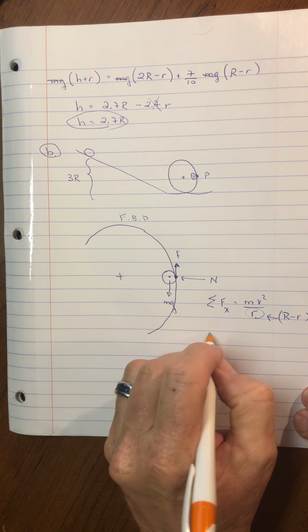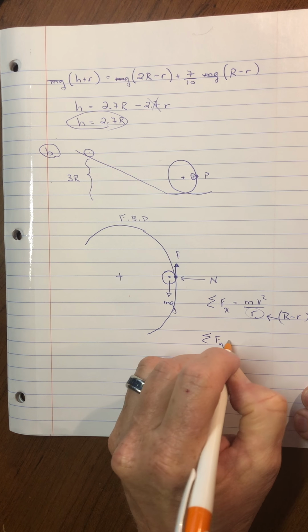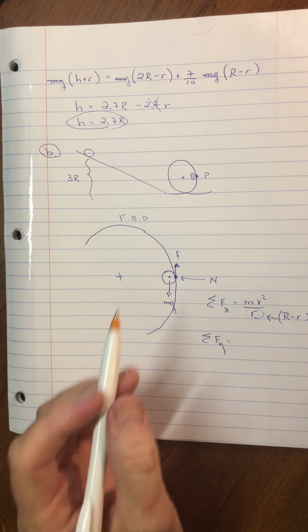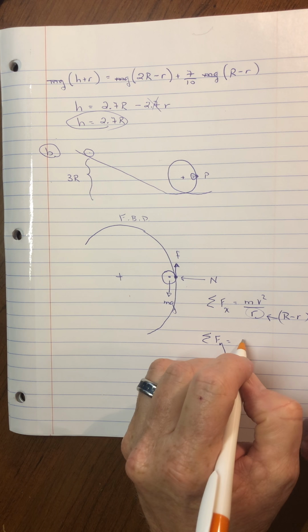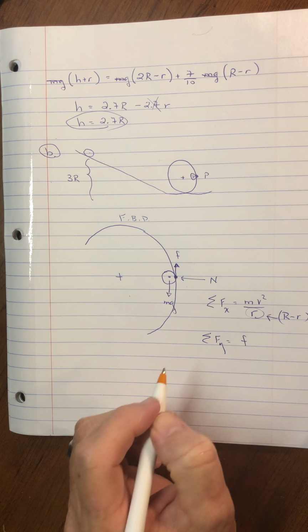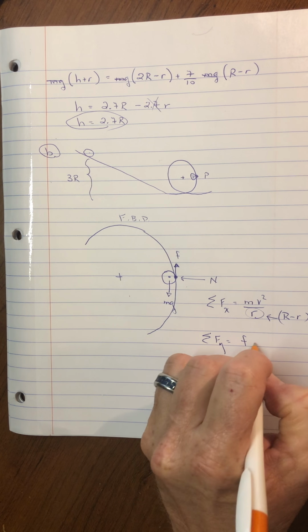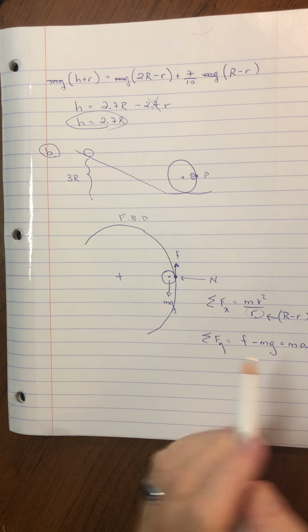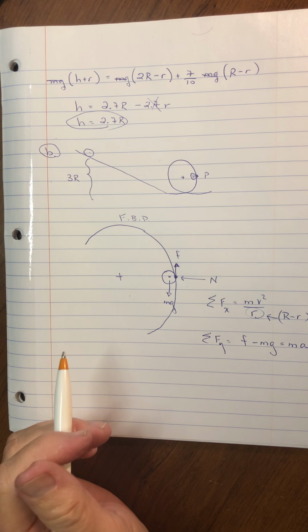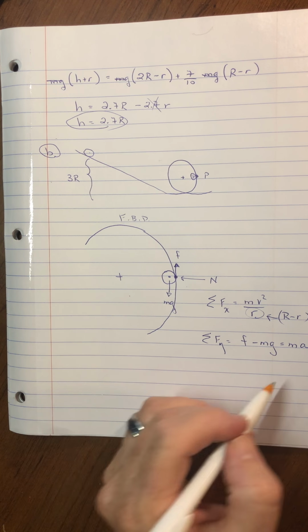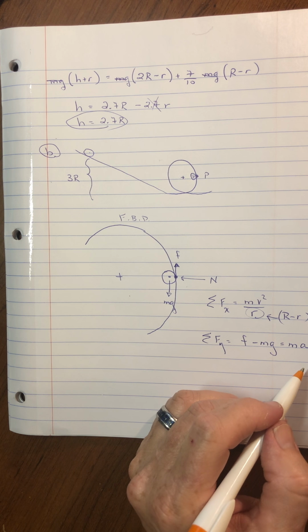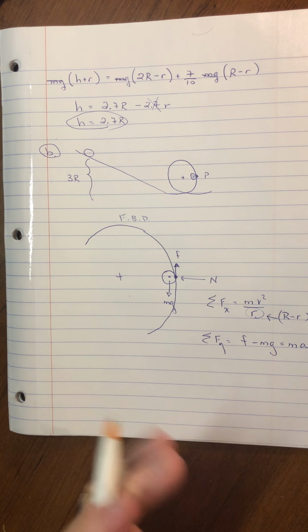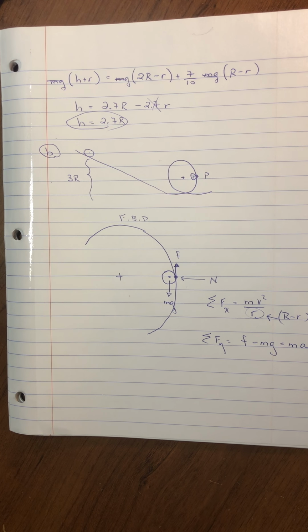But that would mean the sum of the forces in the y direction, if we call up positive, would be this F going up minus this mg, and that would have to equal ma. And in this case, it is slowing down. I don't like to use the word decelerate, but it does have an acceleration, and it's a slowing down acceleration.